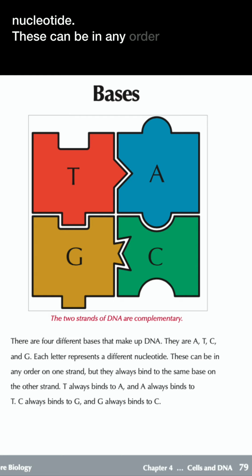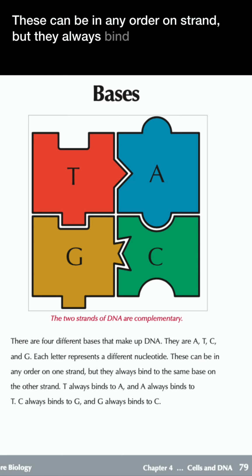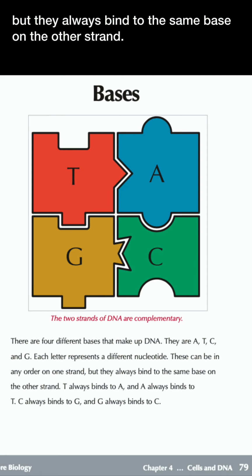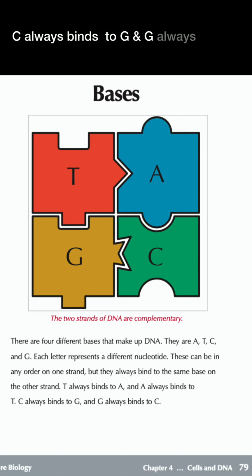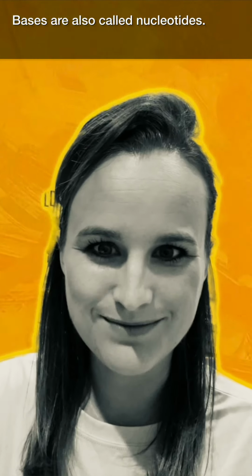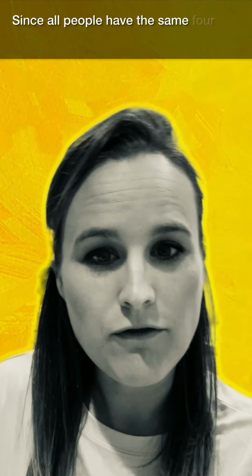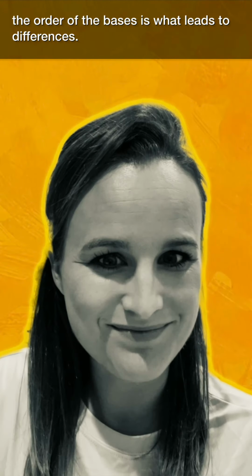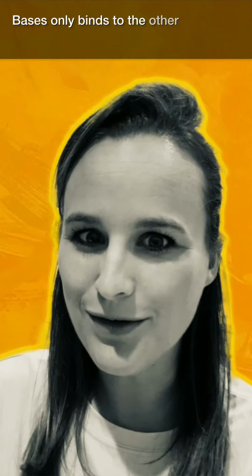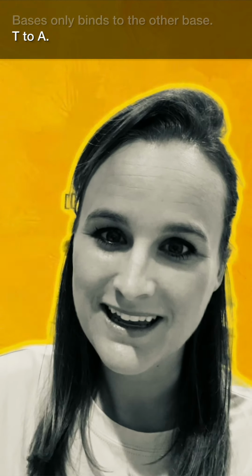These can be in any order on one strand, but they always bind to the same base on the other strand. T always binds to A, and A always binds to T. C always binds to G, and G always binds to C. Bases are also called nucleotides. Since all people have the same 4 bases, the order of the bases is what leads to differences. Bases only bind to the other base: T to A, A to T, G to C, and C to G.